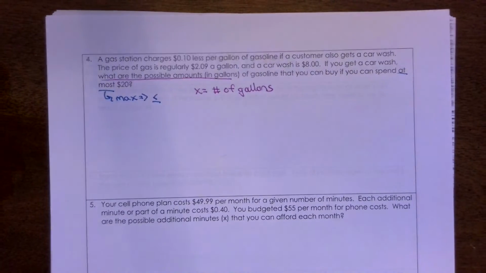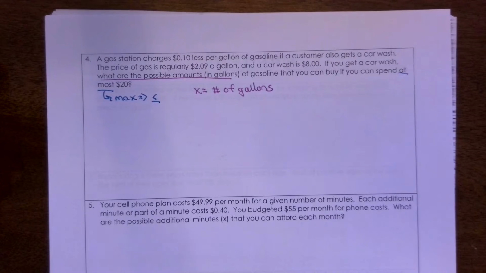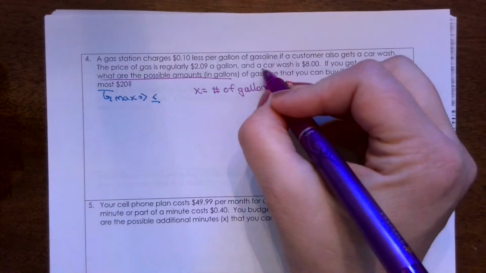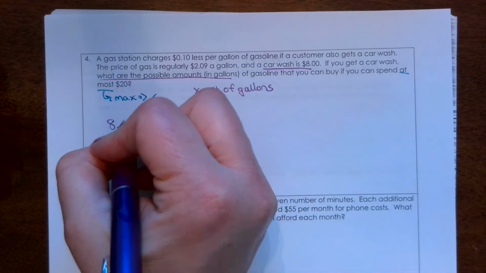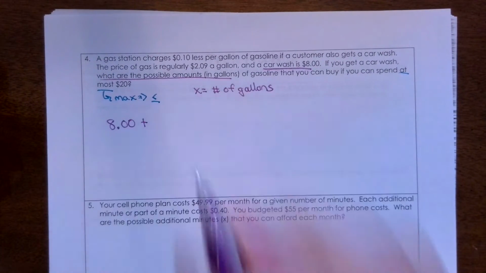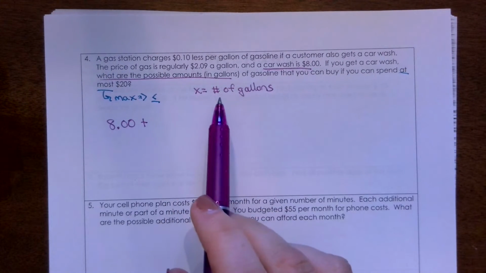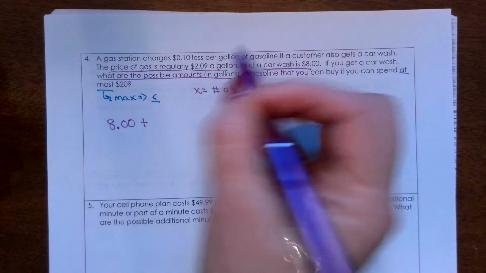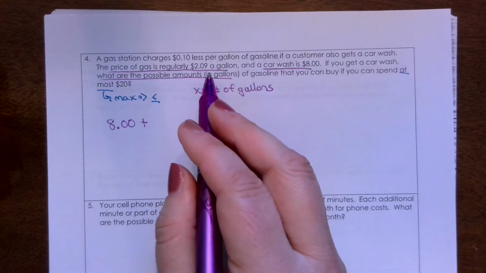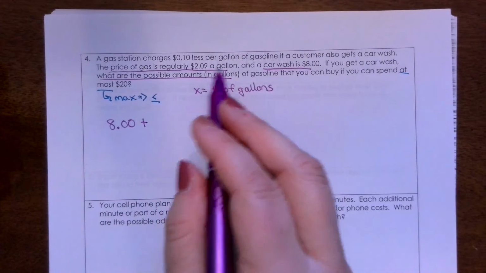Now this question takes a little bit to think about. I know I'm going to get a car wash and I'm going to just spend $8 on the car wash, so I'm going to put that first to get it over with. X is the number of gallons, and gas regularly costs $2.09 a gallon.